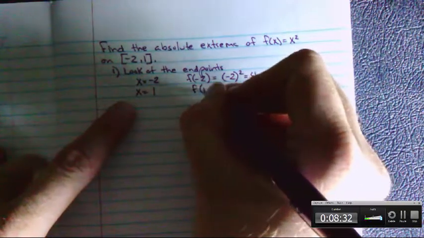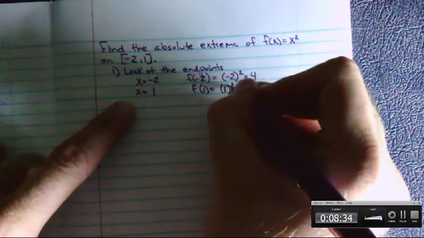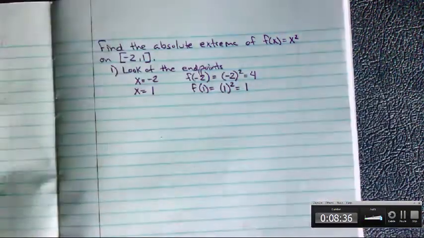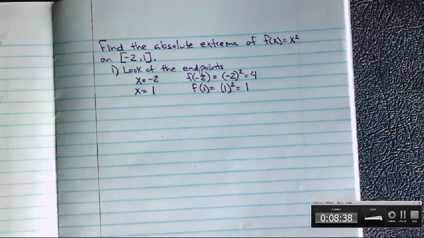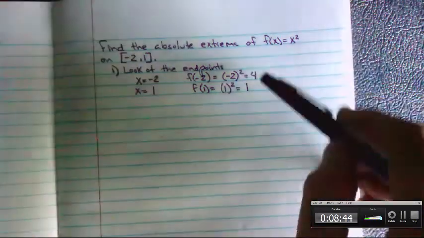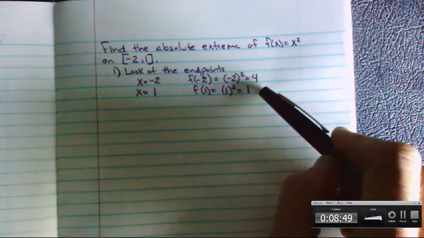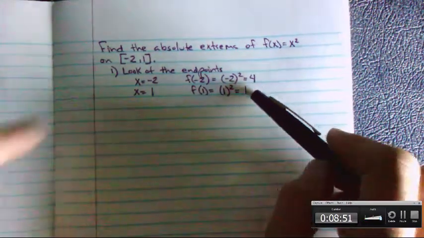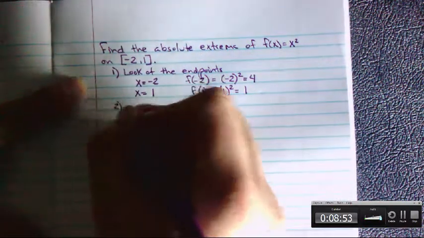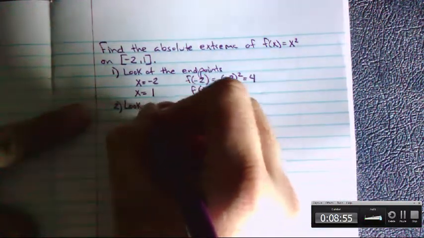f of 1 is 1 squared, which is equal to 1. So looking at this, we have one value that's bigger than the other. So this 1 is definitely not the absolute extrema. But then we also need to check the critical points. So now we need to look at the critical points.